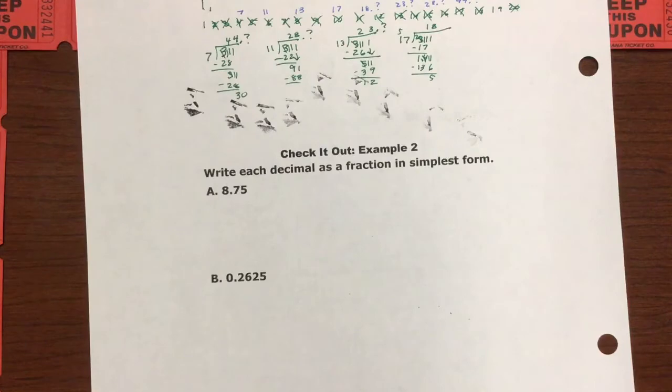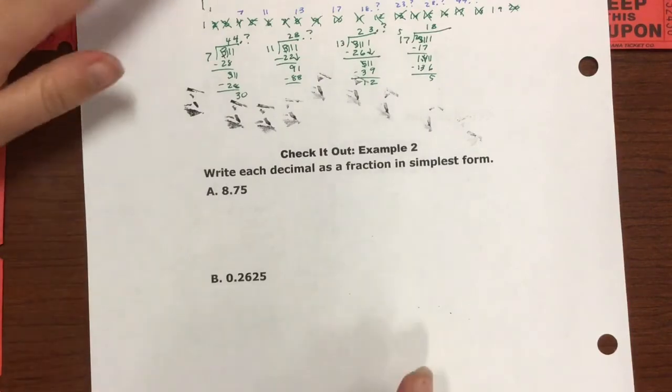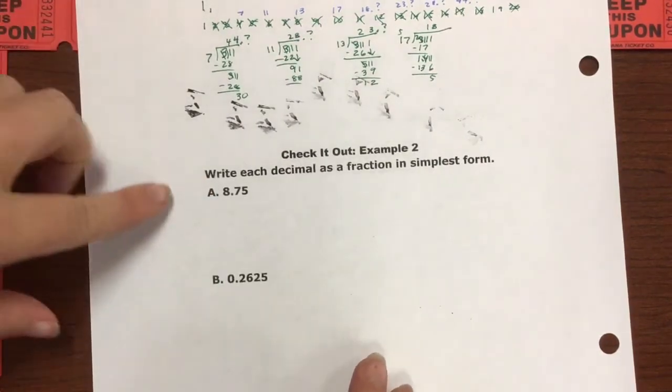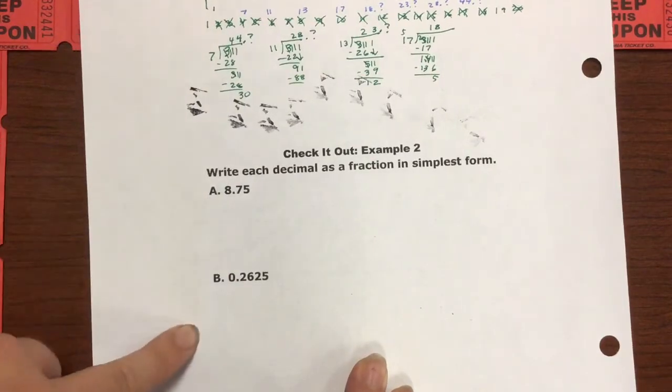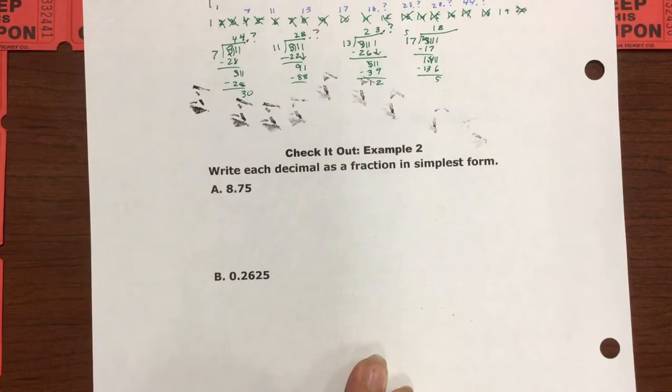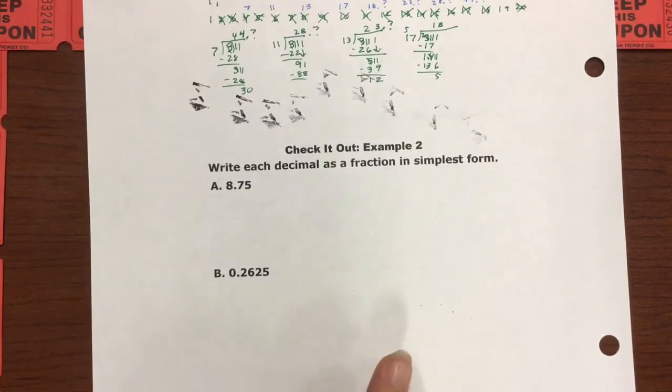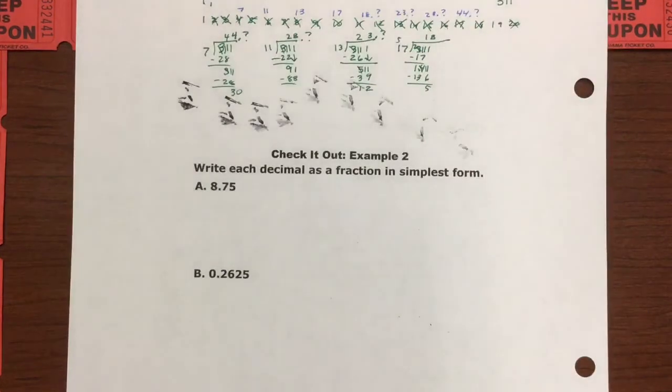Okay, we are back. Hopefully you guys finished these problems. I want you to pause that and complete checkout example 2A and B. So once you guys have completed those, restart the video, and we're going to go over the answers. So here we go.